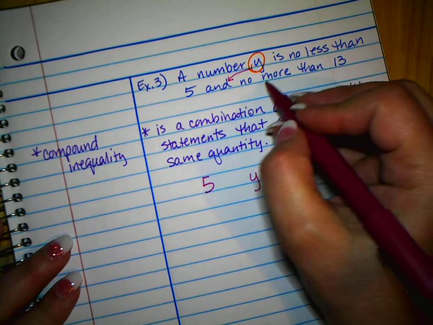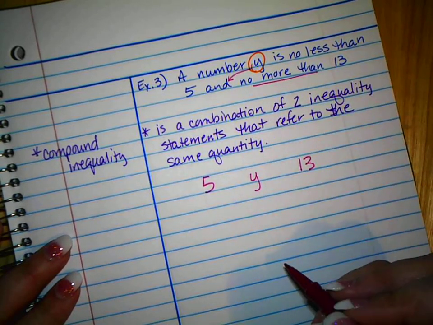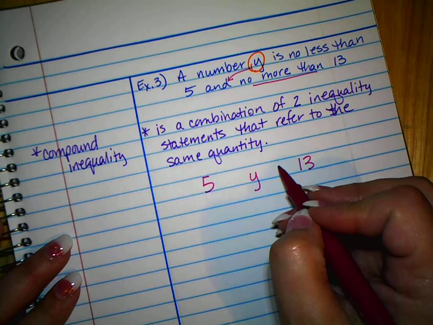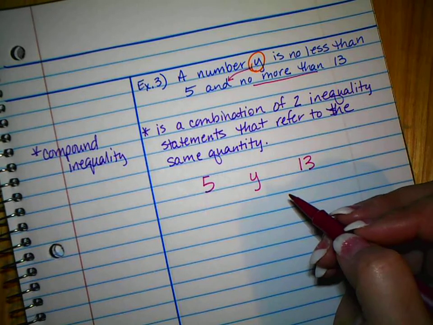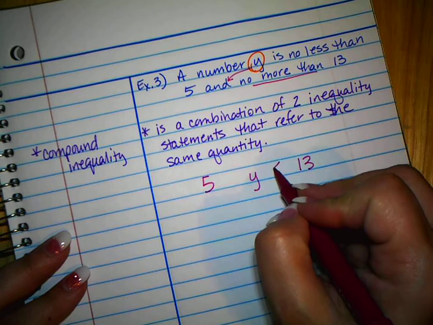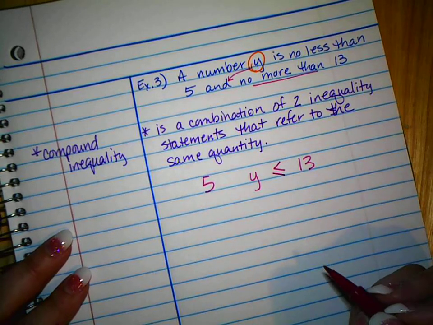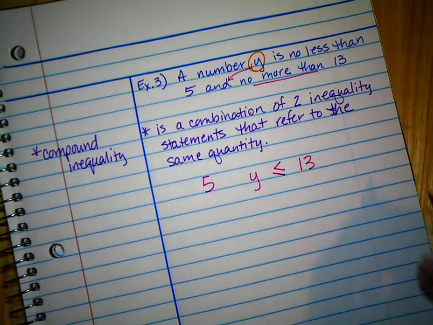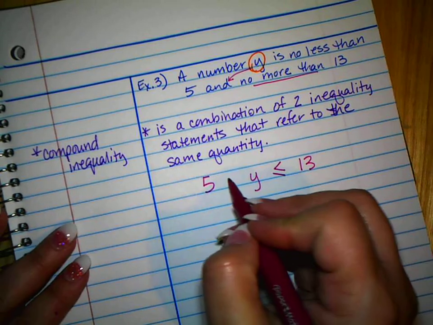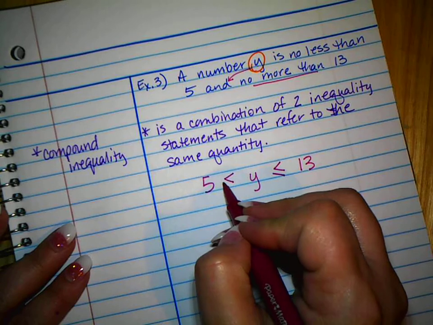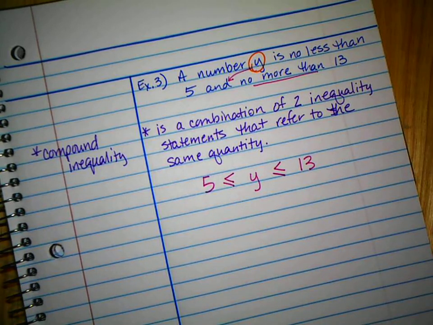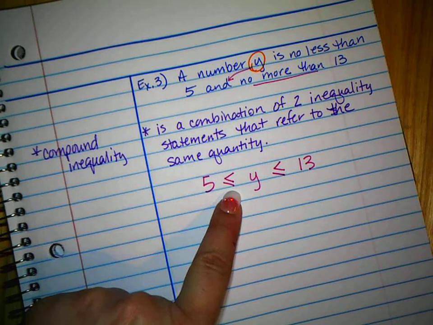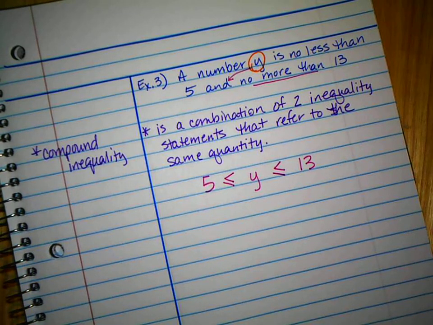If y is no more than 13, then it can equal 13, but it won't be greater than 13. So we want less than or equal to right there. And a number y is no less than 5, which means if it's not less, then it has to be greater. So I want the symbol open to the y. Now it can be equal to 5, so that's why I put the or equal to there. Notice your symbols are going in the same direction.